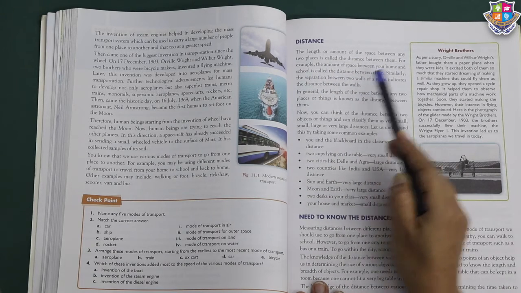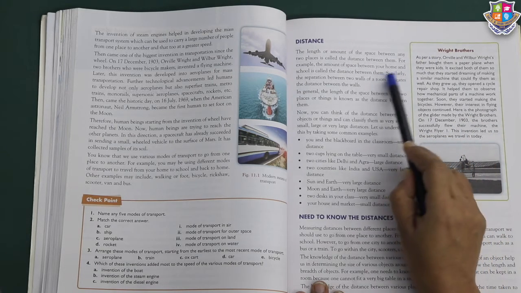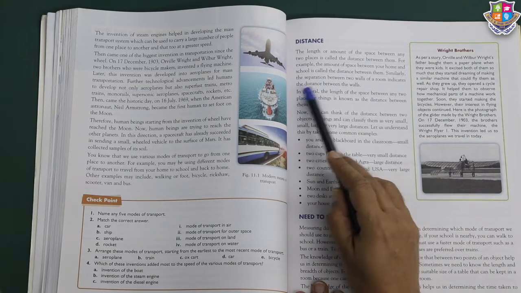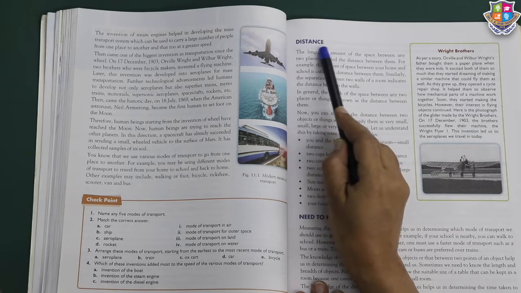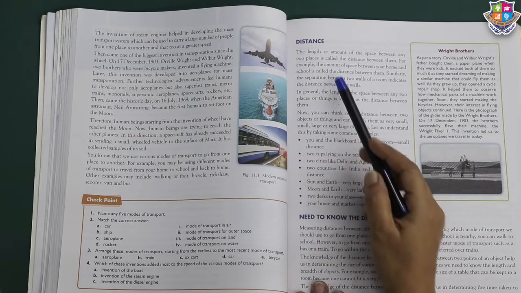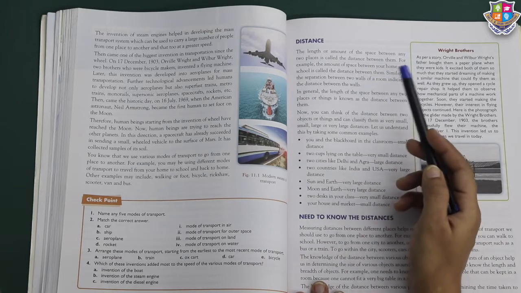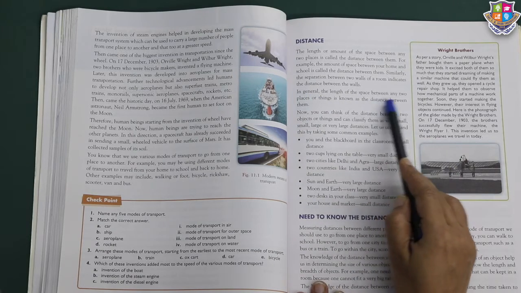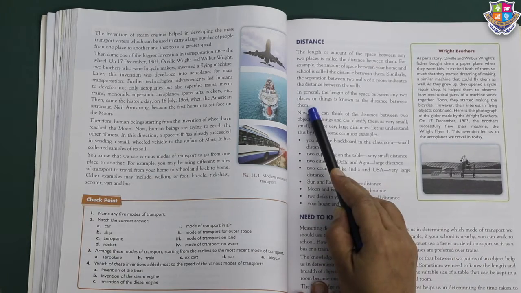हम लोग बताते हैं कितना किलोमीटर दूर है हमारा स्कूल घर से, so that is the distance. Similarly, the separation between two walls of a room indicates the distance between the walls. So this distance is very much important for us to know the distance between the two places, two things, two objects. In general, the length of the space between any two places or things is known as distance between them.